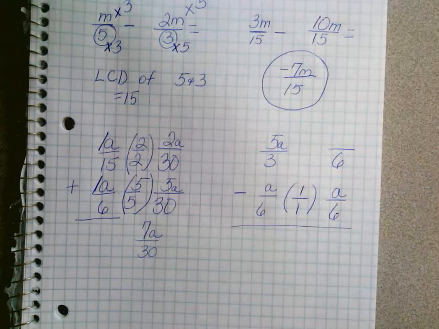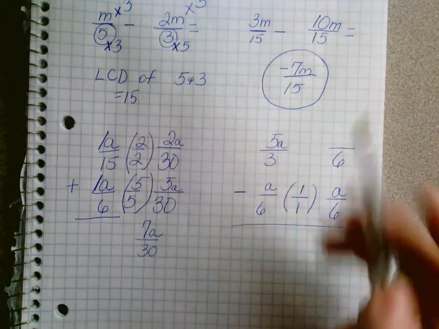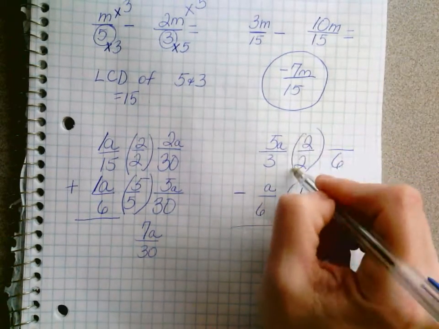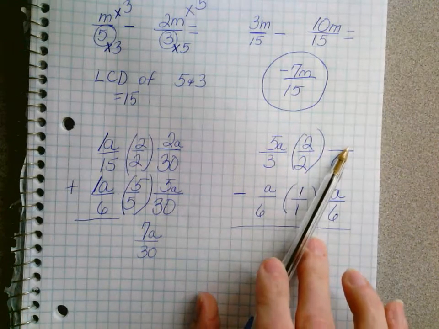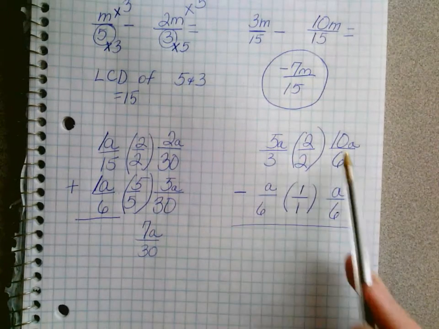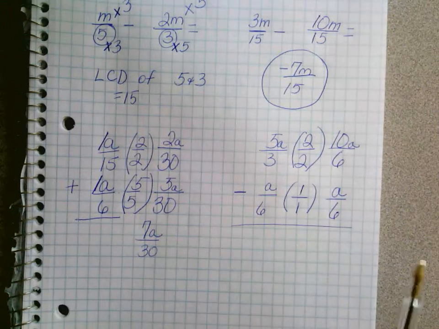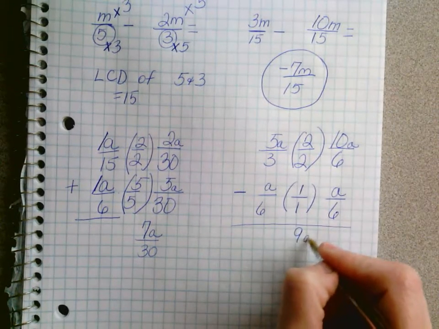It stays the same. But what must I do to the 5a over 3? Multiply it by what? 2 over 2. Which means 5a doubled becomes what? 10a minus 1a is how many a? 9a. Okay, here's where it might be a little bit tricky.